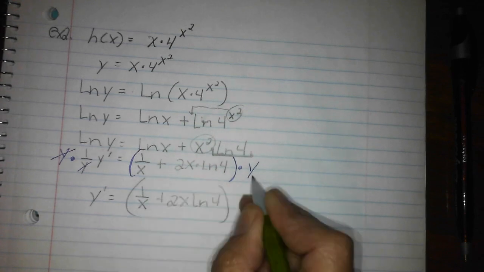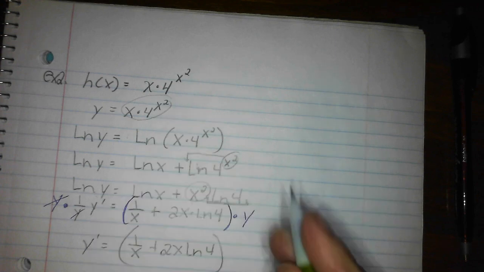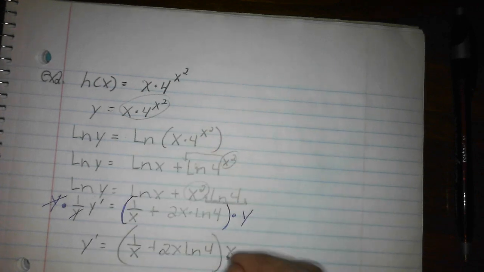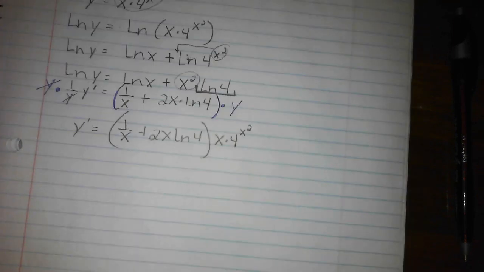That whole thing gets multiplied by y, and y is x times 4 raised to the x squared. Now, could you distribute that in there? Yes, but it's not going to get you anywhere, so there's no reason to. So that's your final.